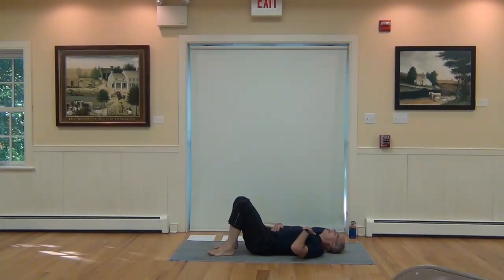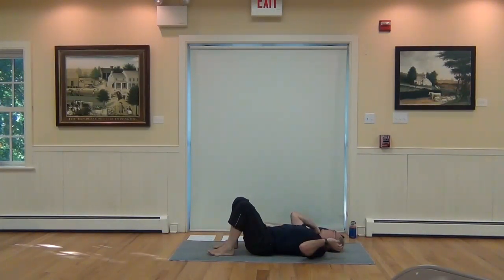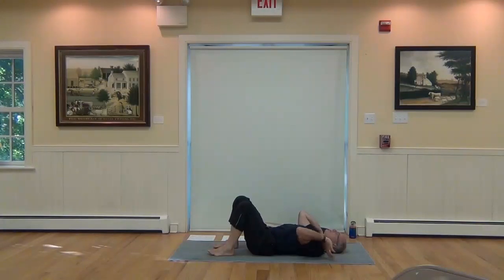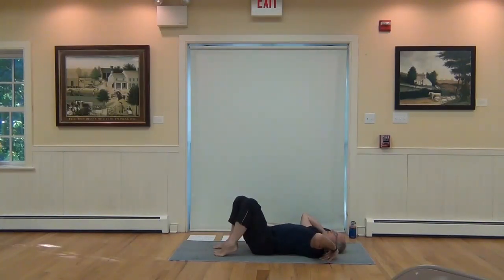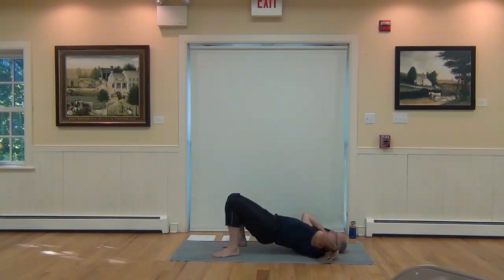Now decide if you want to do another bridge pose or try and practice wheel pose. For a wheel pose, you know how to do a bridge pose, you just did it. Wheel pose, you're going to place the hands above the shoulders with the fingertips pointing down towards the shoulder blades. Walk the heels in, lift the hips up.